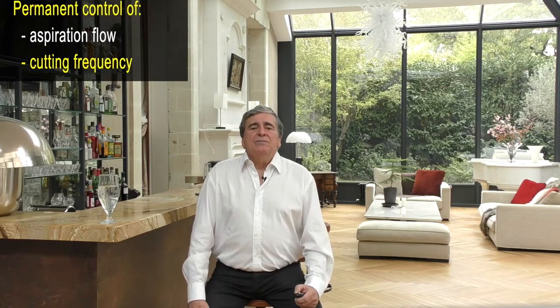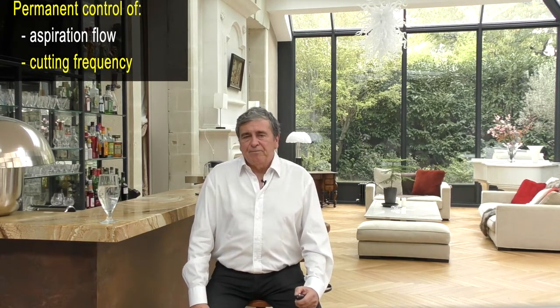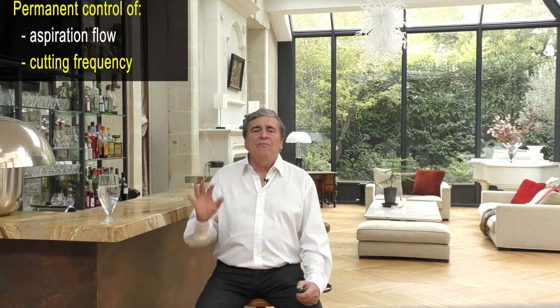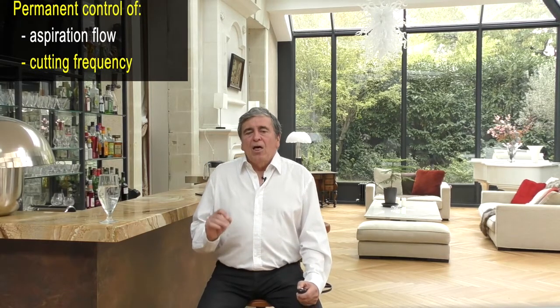Let's now move on to the control of the cutting frequency. But first of all, let's see how the vitreous is cut. The problem is that the vitreous is not a Newtonian fluid like water, BSS, honey, or oil. If you apply even a tiny depression on the Newtonian fluids, it will move. But the vitreous is a non-Newtonian fluid. Its cohesive and elastic fibrillar properties allow it to move only by deforming.